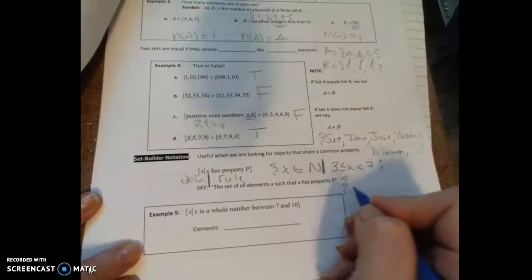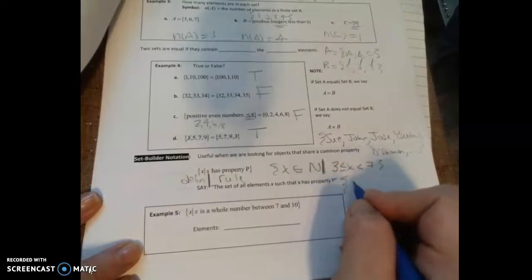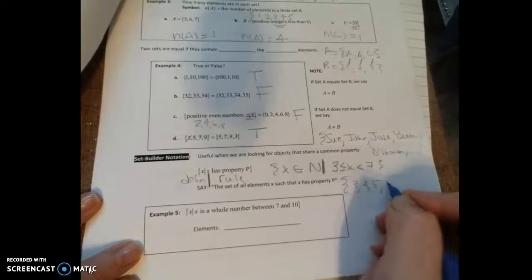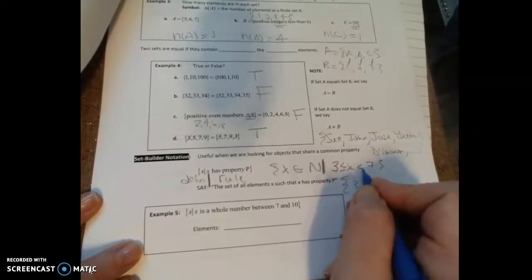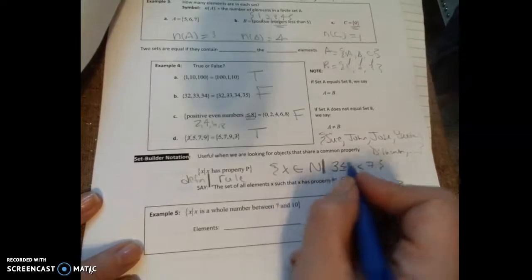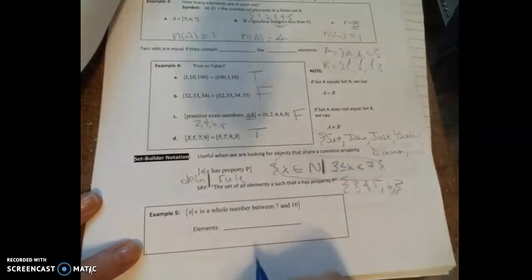So if I want to do this in roster method, I'd be like, okay, 3's included. 4's in between there, so that's included. 5's in between there. 6 is in between there. But see, 7 can't be in there because it can't equal. So that would be the roster method, but this would be set builder notation way of doing it.